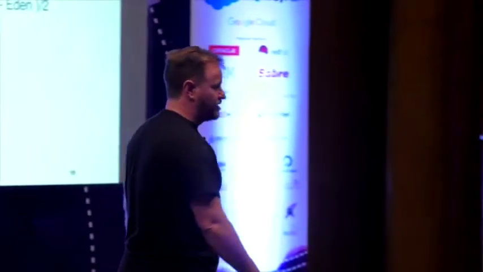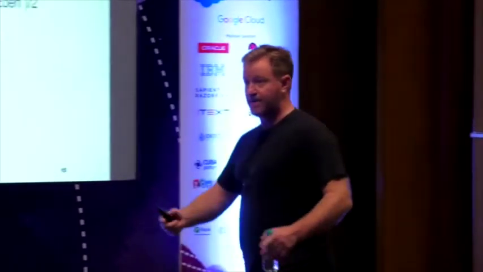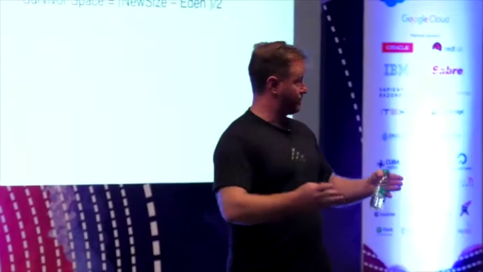Useful to know. There's a couple of ways to manage the new space as well, as far as sizing goes. I don't know if I really have an opinion on which one's better. One is the new ratio, which is the ratio of the new size relative to the heap space. So as you set Xmx, new would grow as well by that ratio. The other way is just to set the new size. There is some debate on this particular subject.